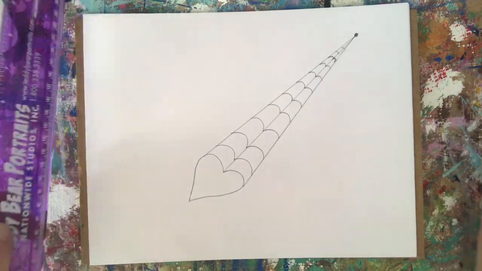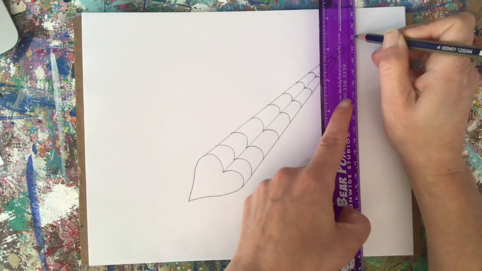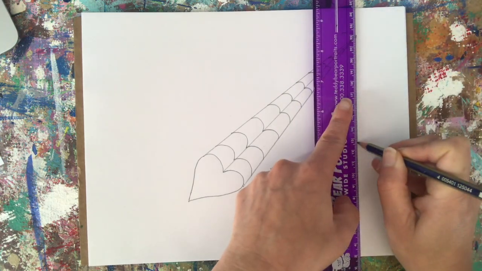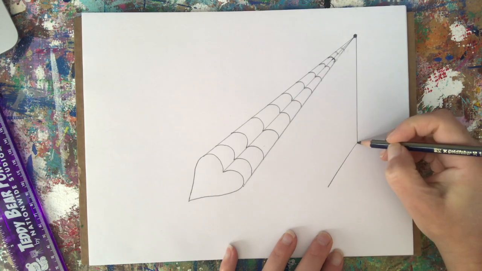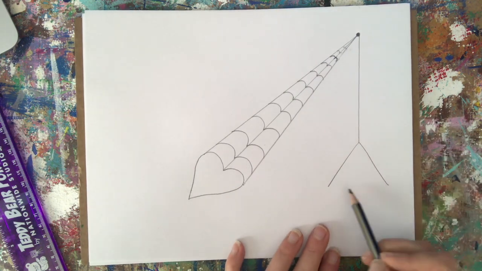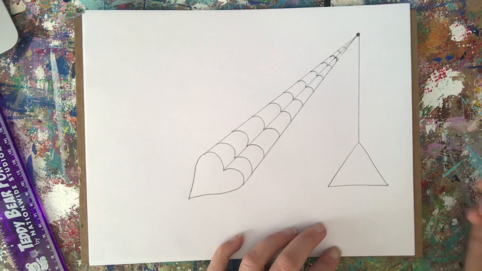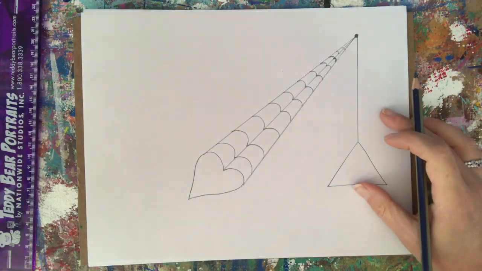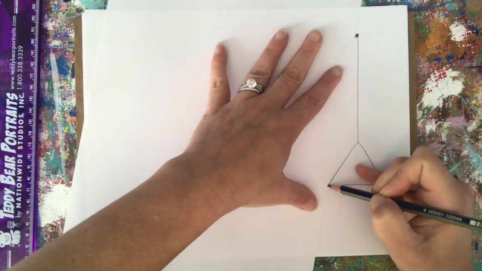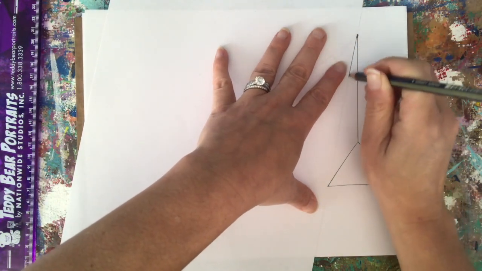Then I'm going to take my ruler, start at my vanishing point, and draw another line. This time I'm going to draw a triangle. I'm going to take the end of my triangle, that point, line it up with my vanishing point. If I don't have a ruler, I could use the edge of a paper.